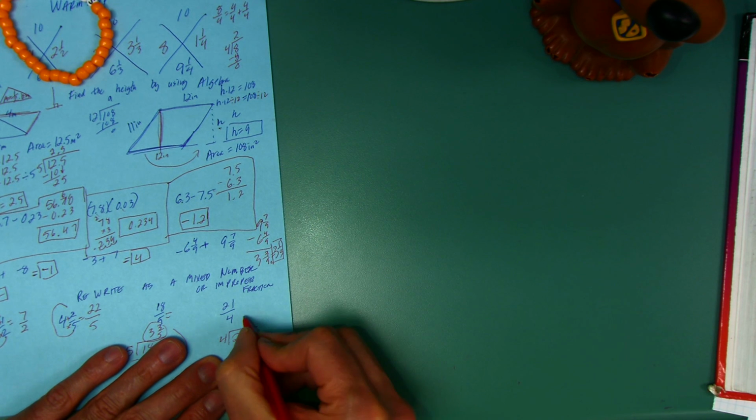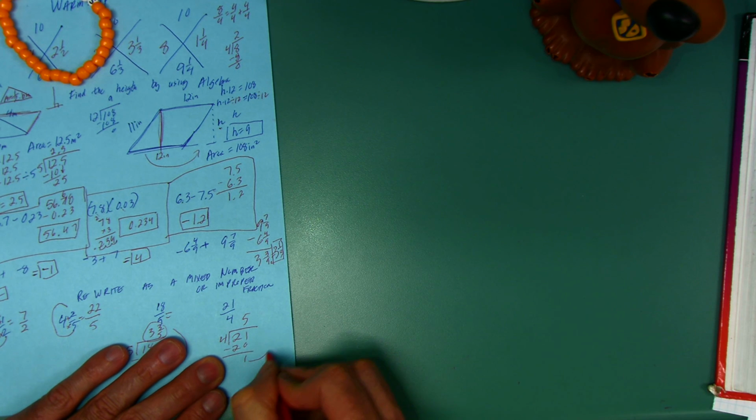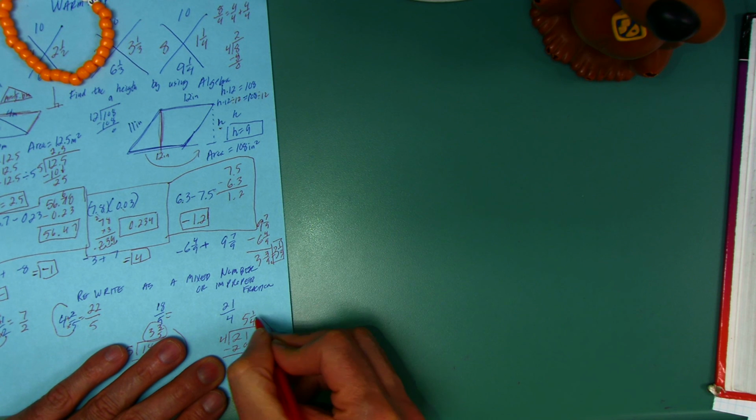4 into 21. How many times? It goes 5 times, right? Because 5 times 4 is 20. My remainder goes on top. What was on the bottom of the denominator, the divisor, goes on the bottom.